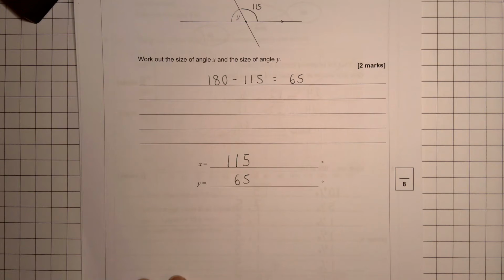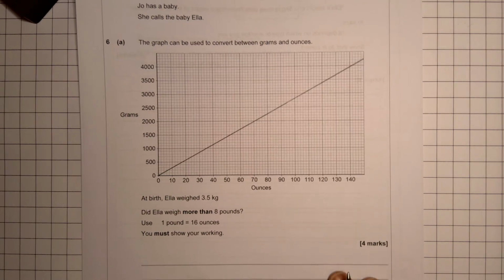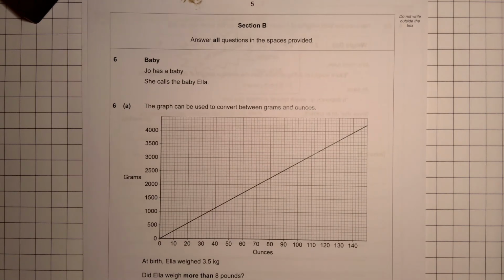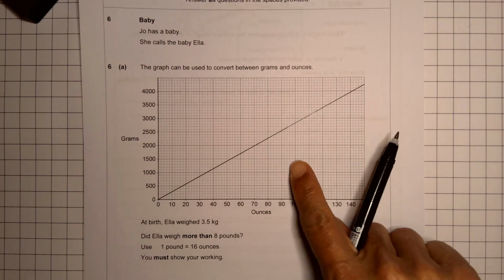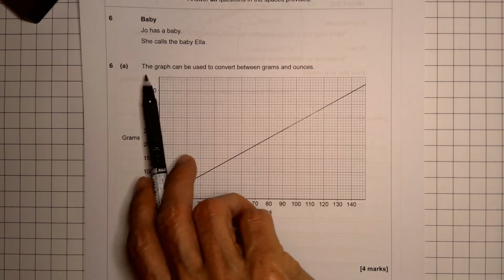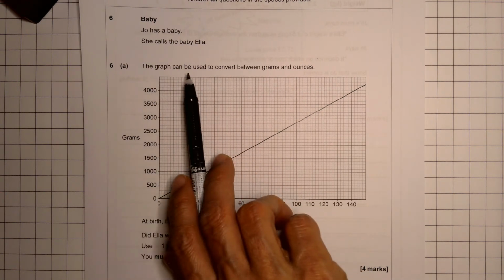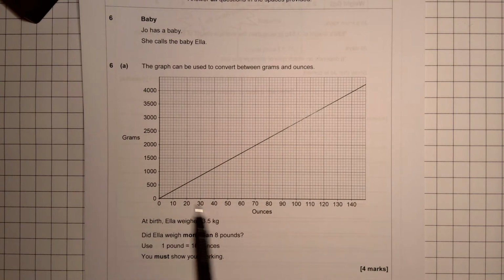Lovely. Question number 6 is section B, and section B are those longer questions. And here we have a chart, and they tell us that Joe has a baby. The baby is called Ella. The graph is used to convert grams to ounces, and there's some numbers along the bottom and on the vertical axis.